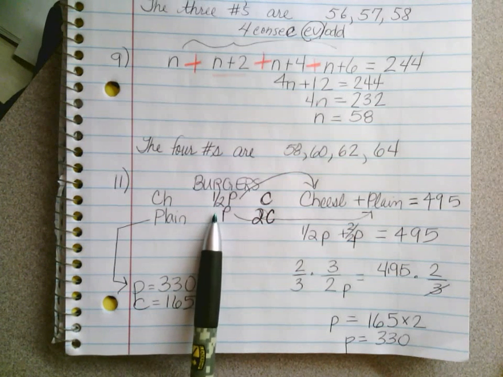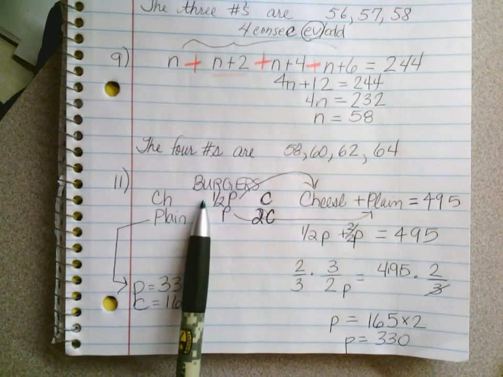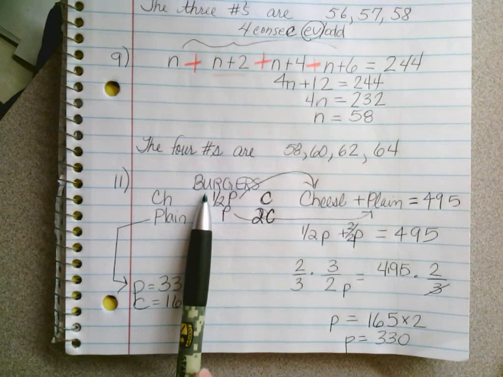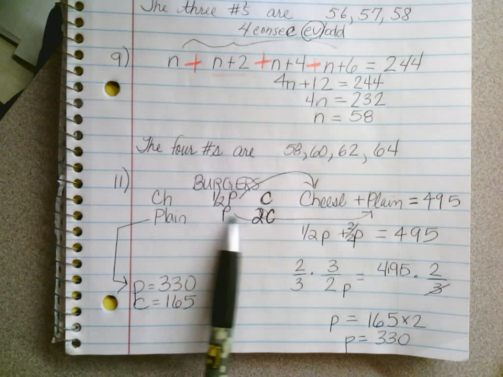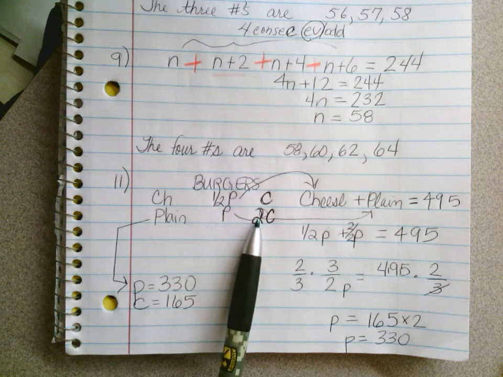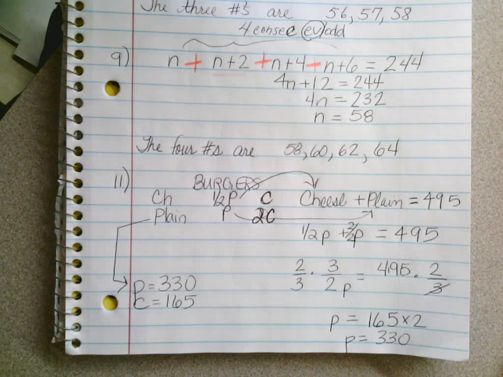So all we're doing is, depending upon what we're referring to, we are using descriptive fractions or multiples to explain the other piece. Plain is more than cheese. Cheese is half. Both of these things state the same exact thing, just worded slightly differently.